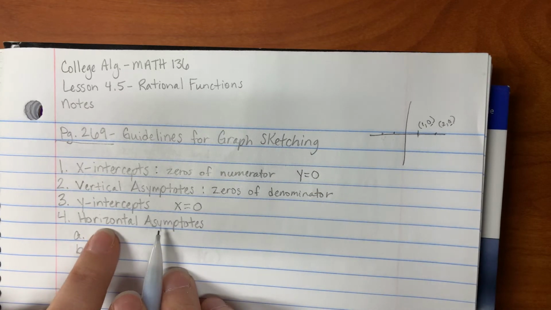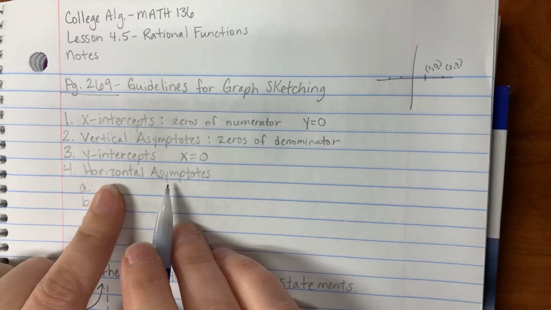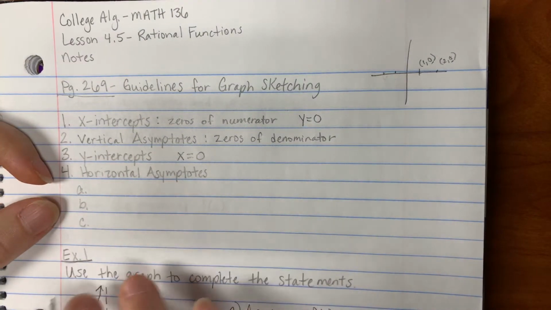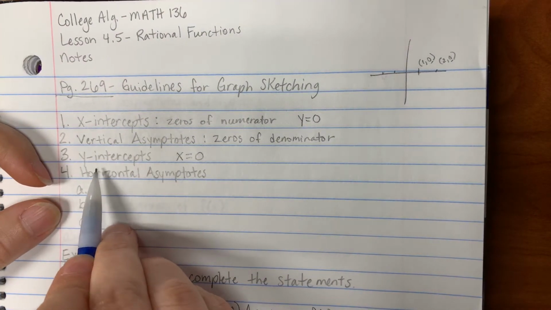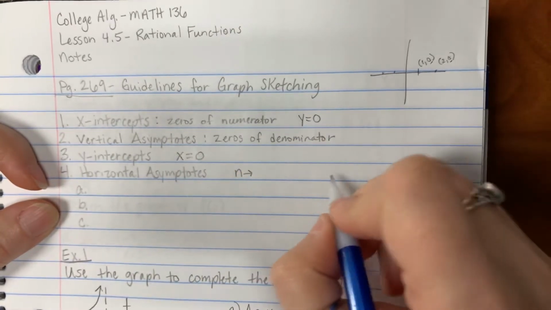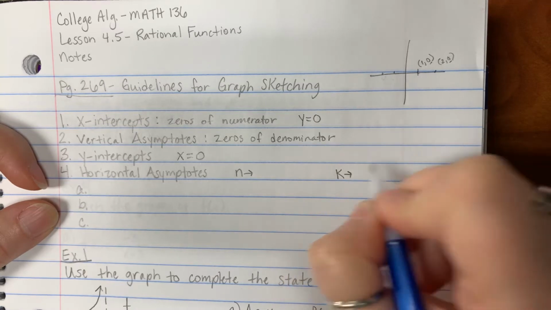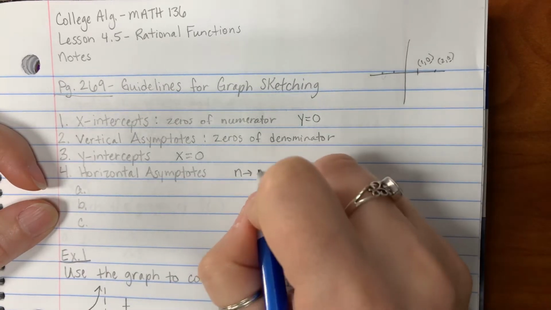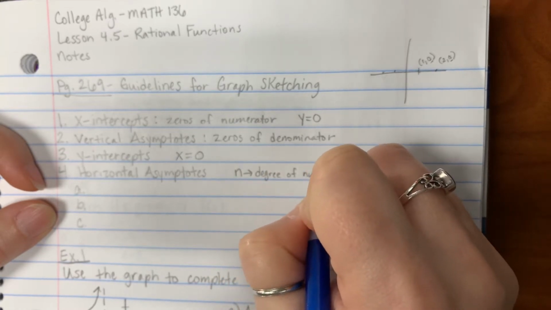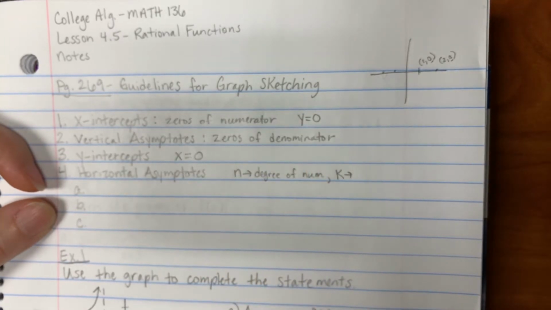Okay, and then the last situation, horizontal asymptotes. This one is much more complicated to try to figure out, but I have a step-by-step guide here. The first thing I want you to do is find these two variables that I'm going to give you, n and k. n is going to be the degree of your numerator, okay?